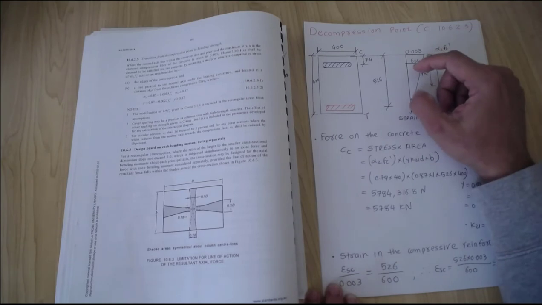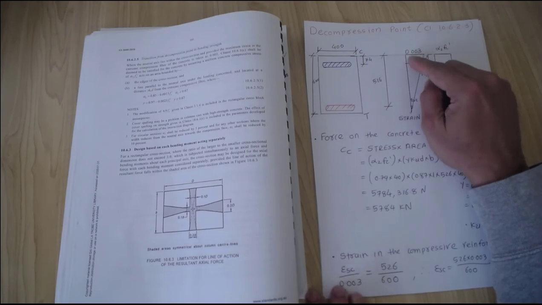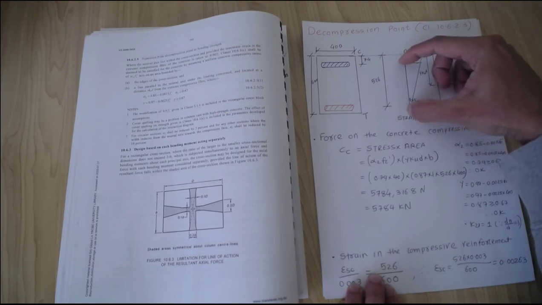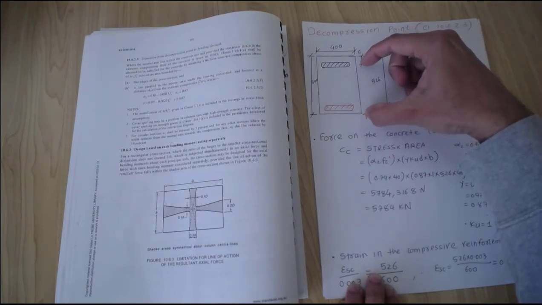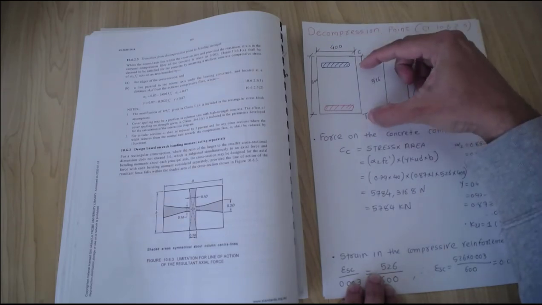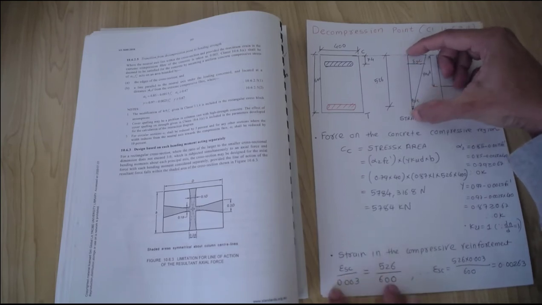I can take the ratio of the strain in the compression steel divided by the extreme compression strain of 0.003. The dimensions are 600 take away 74, which gives me this distance 526, divided by the whole depth, which is 600.